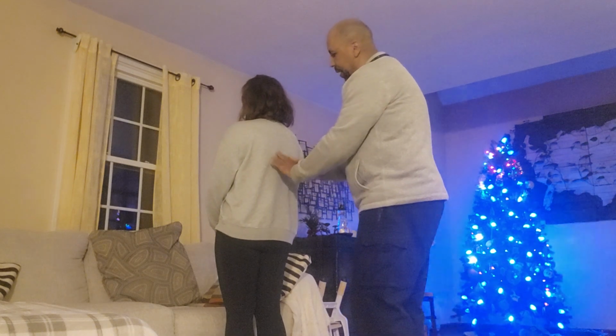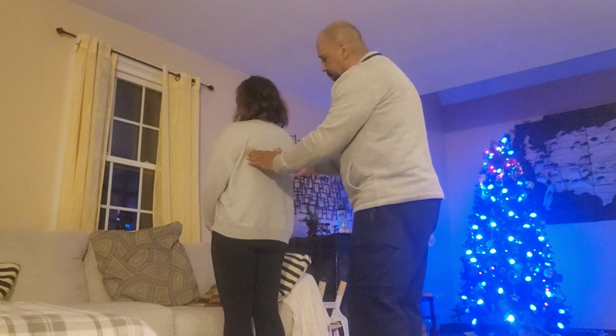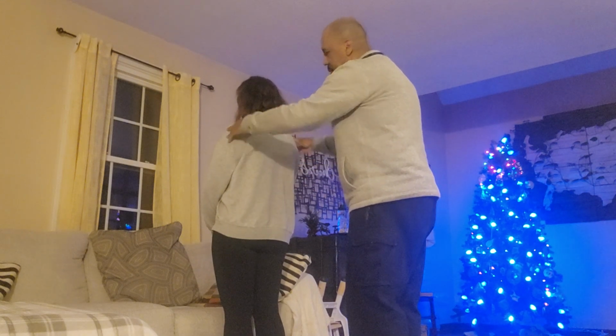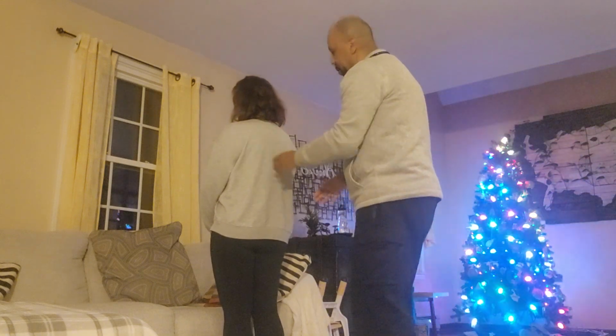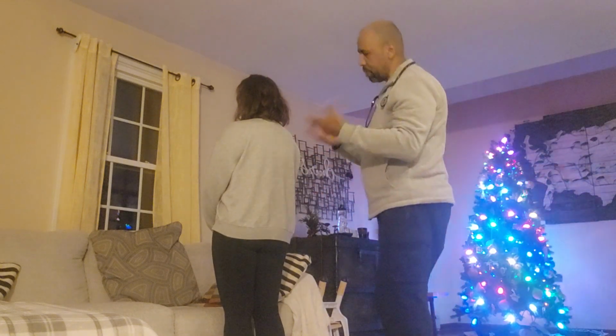And I'm going to inspect and palpate the scapula, then the shoulders, and then I'm going to assess for muscle definition, which looks good.